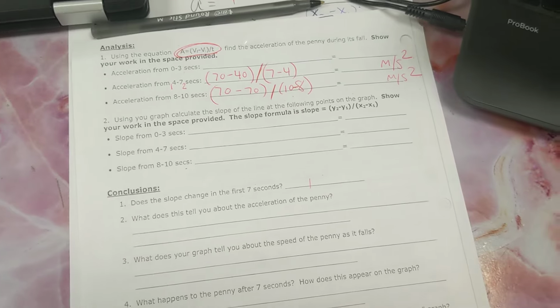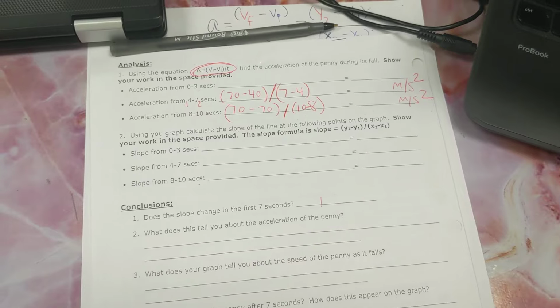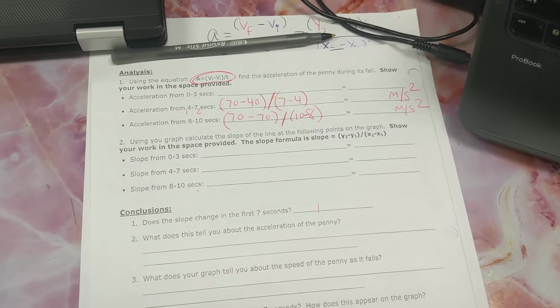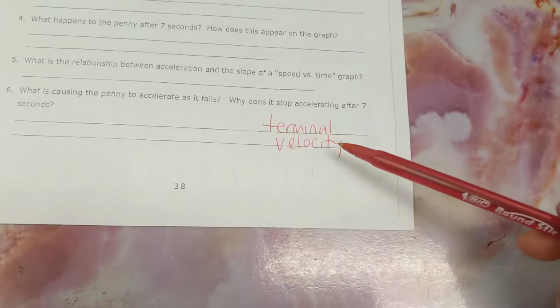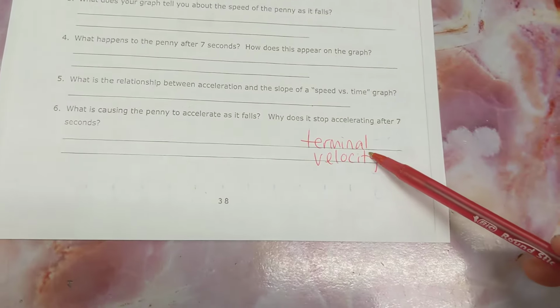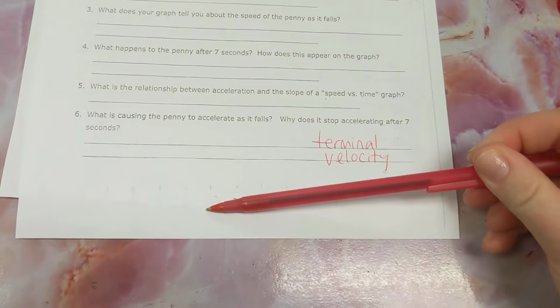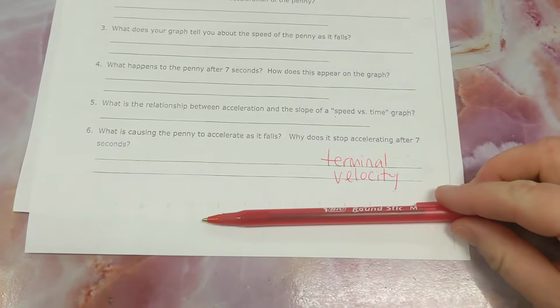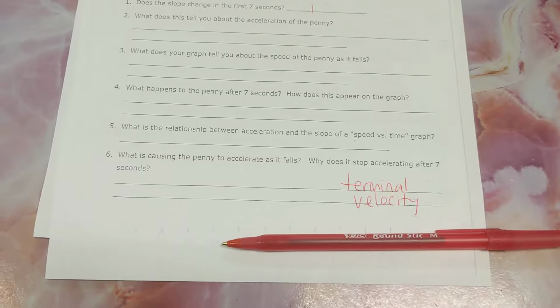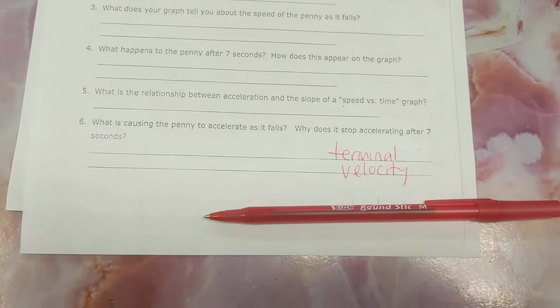And you might not know the answer to this last one. Why does it stop accelerating after 7 seconds? The answer to that one is it reaches something called terminal velocity. Terminal velocity is when things stop accelerating due to gravity on Earth and continue on at a constant speed because they're no longer increasing speed. The speed remains constant after it's reached its terminal velocity.